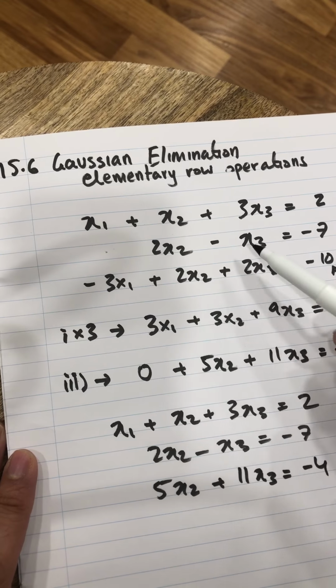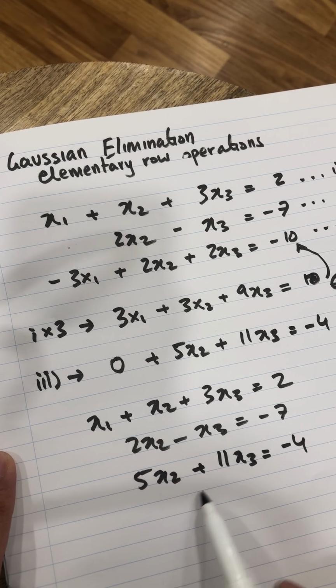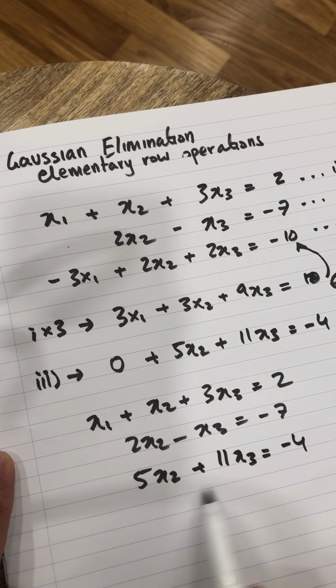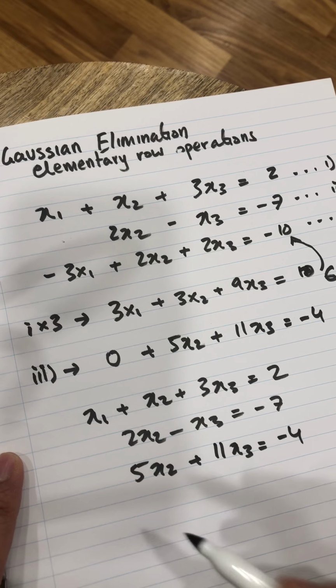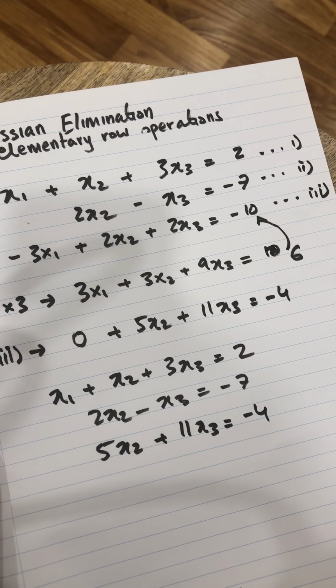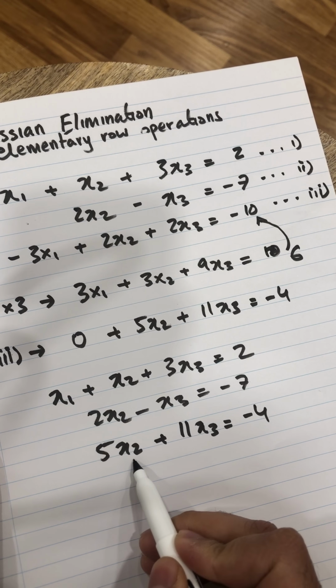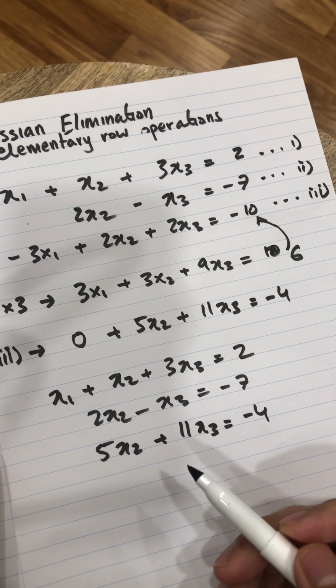Okay, so you've done this manipulation, and in your last equation you've managed to eliminate your x1. Now try to think of one more step you can do to eliminate x2 from your last equation. So how can you do that, right?